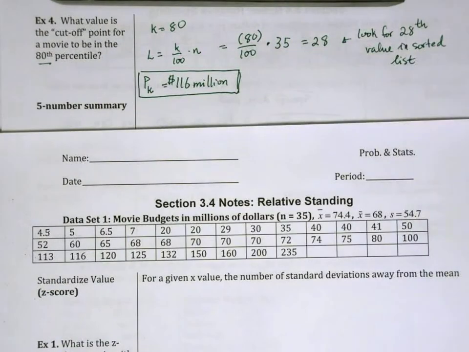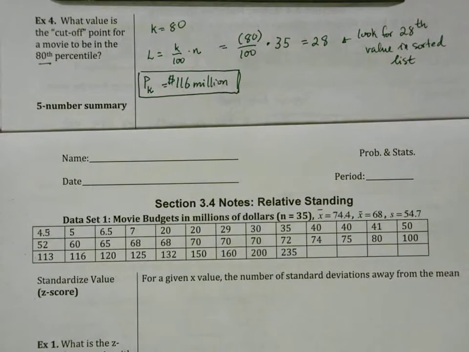So this is also a good point to end this video here. We talked about Z-scores, we talked about percentile. Next we will discuss the 5 number summary.